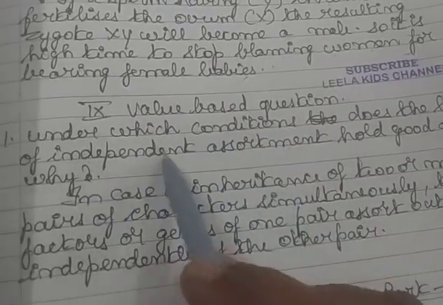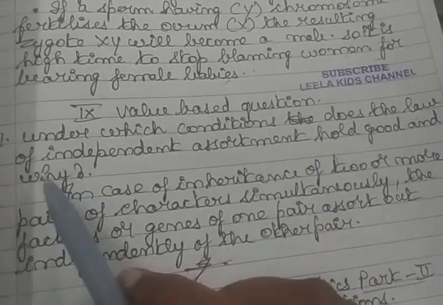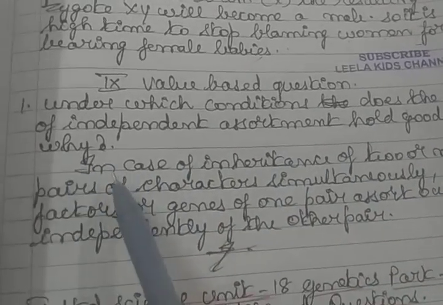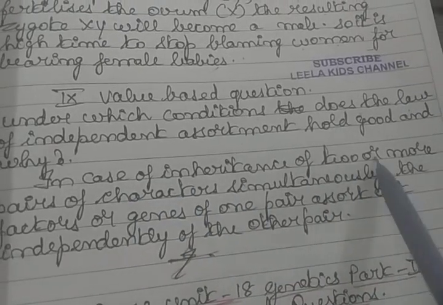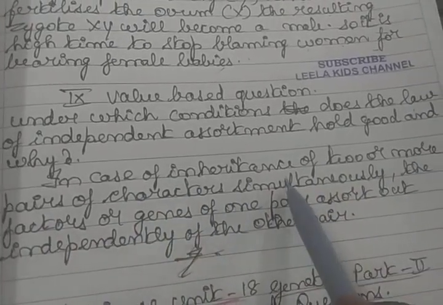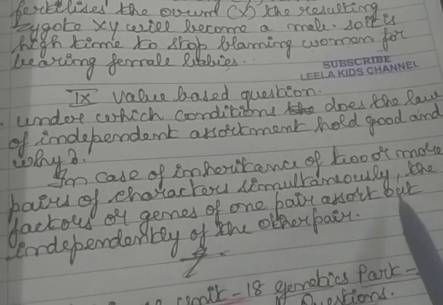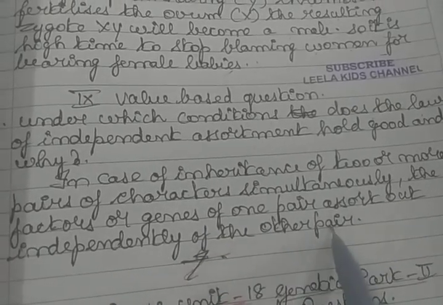Value-based question. Under which conditions does the law of independent assortment hold good and why? In the case of inheritance of two or more pairs of characters simultaneously, the factors or genes of one pair assort out independently of the other pair.